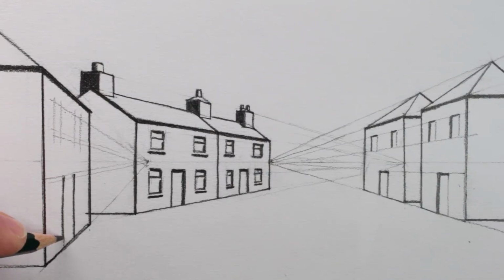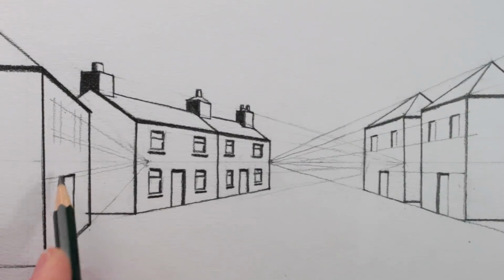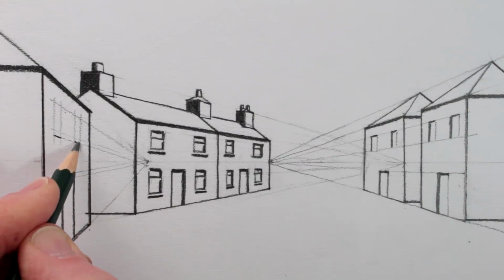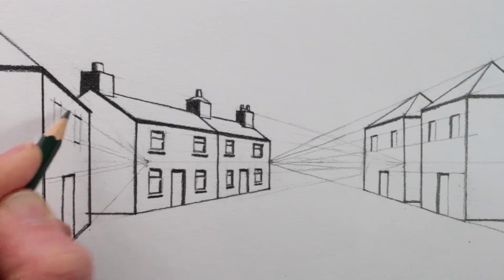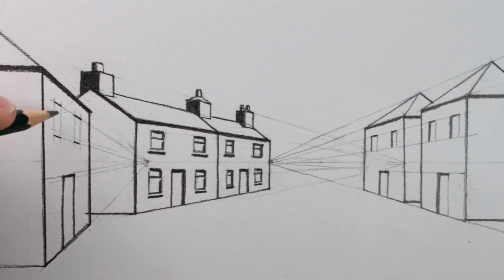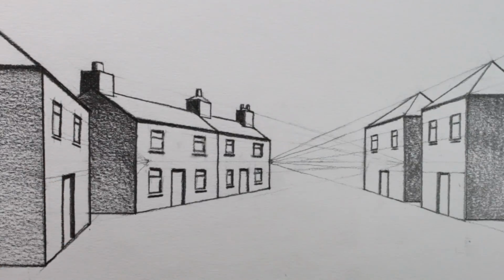And you just need to be careful that you don't mix up using more than 1 vanishing point for any one group of buildings. So each group of buildings has its own single vanishing point, and that's it. And then you can get a variety of different buildings at different angles, but all in 1 point perspective.